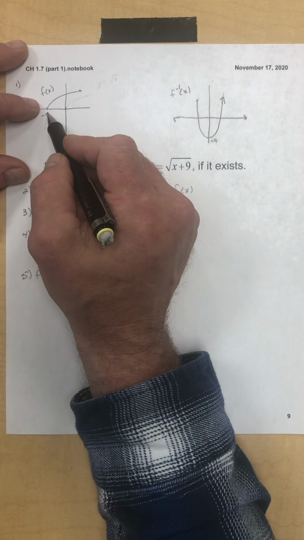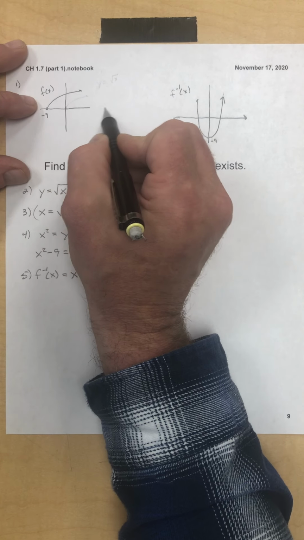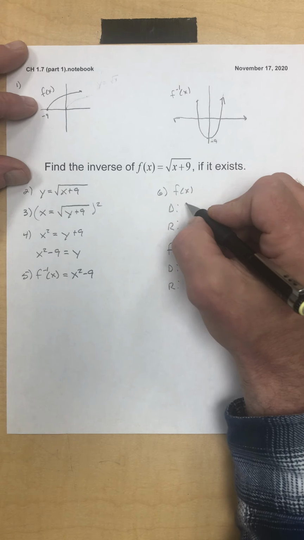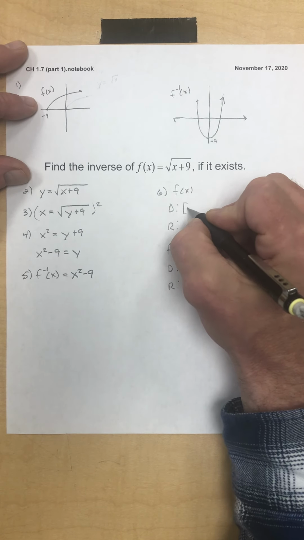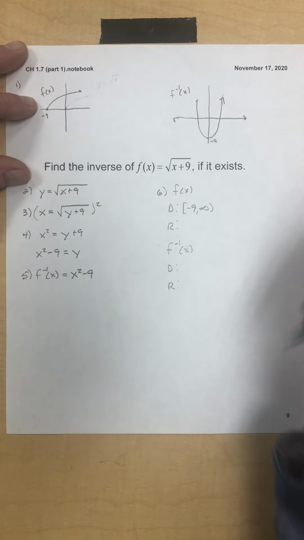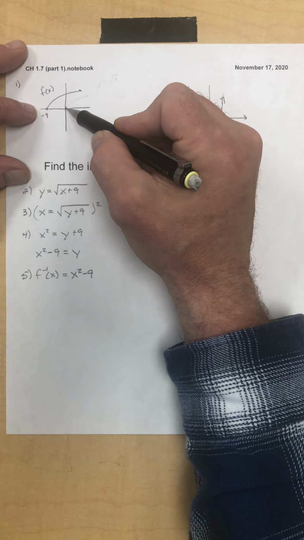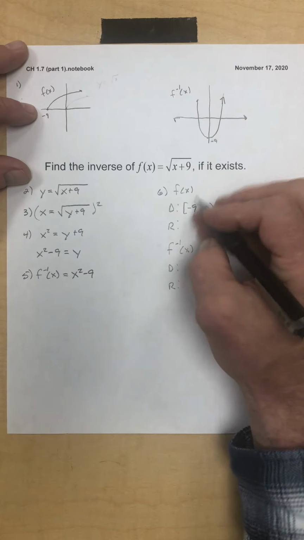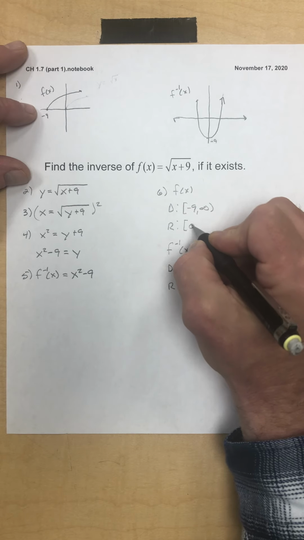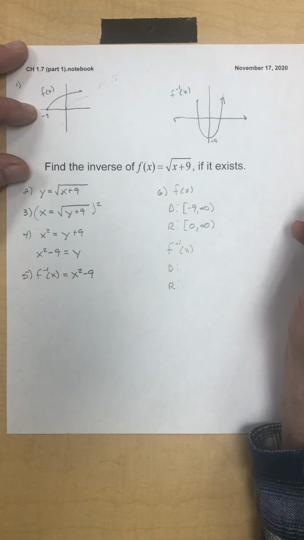Notice it starts at negative 9, includes negative 9, and goes forever to infinity on the x-axis. So I have negative 9 to infinity here. The range starts at 0 on the y-axis and goes up forever, so I have 0 to positive infinity on the y-axis.